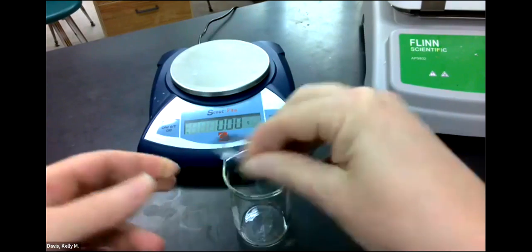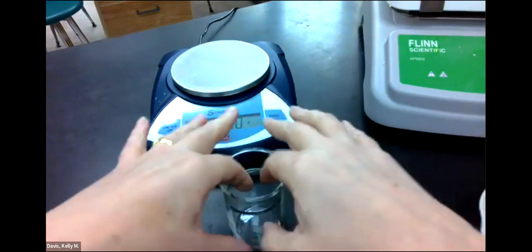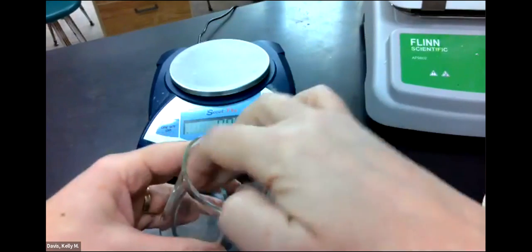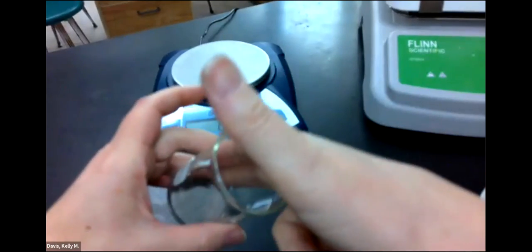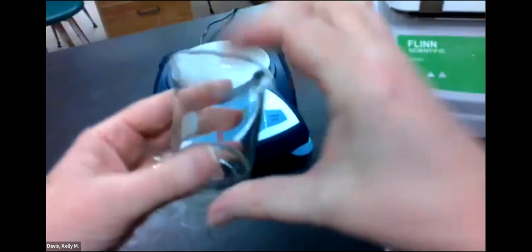I want to add as little acid as possible. Let's see, I don't know if that's going to work. I'll just set it in there. Okay, good enough.